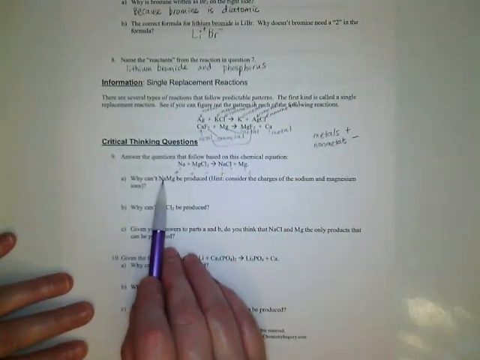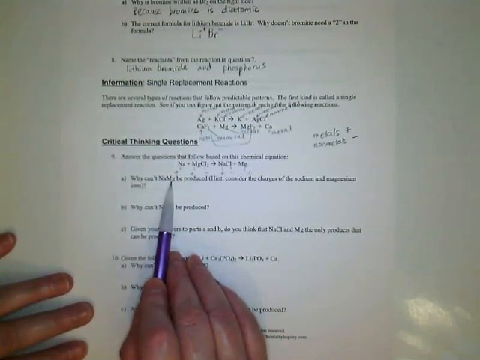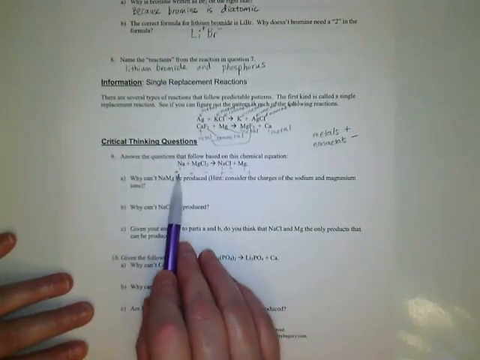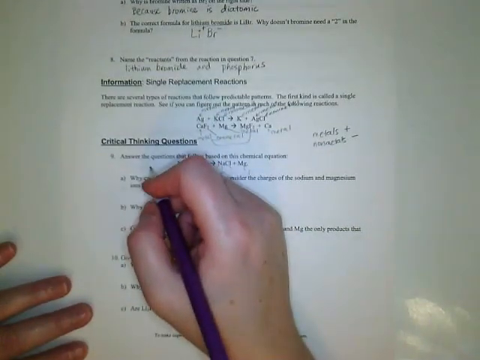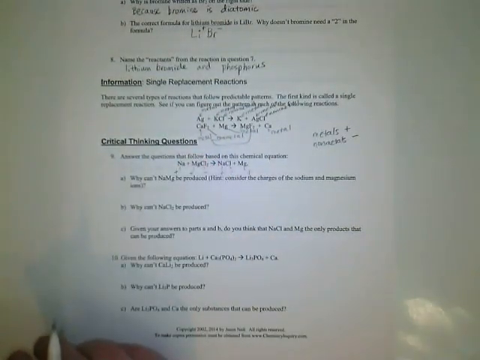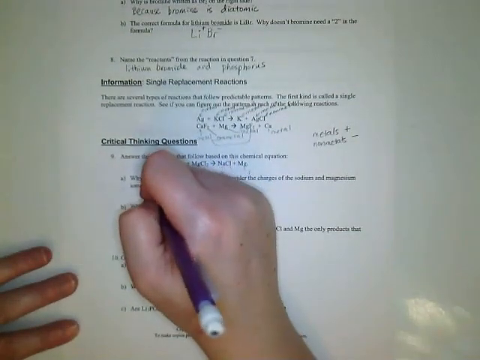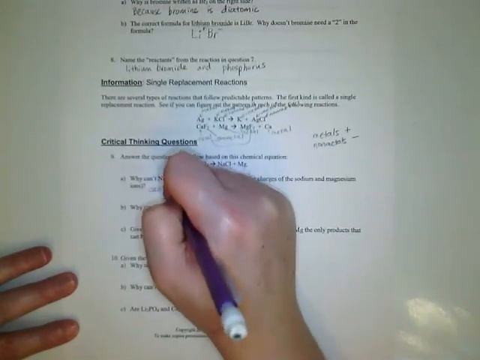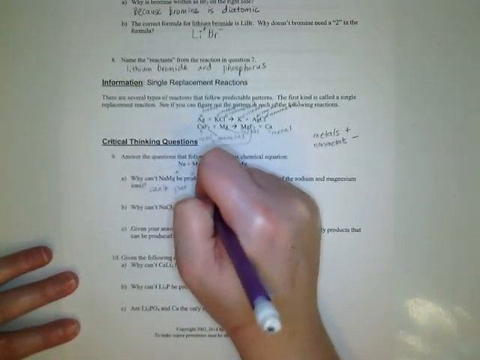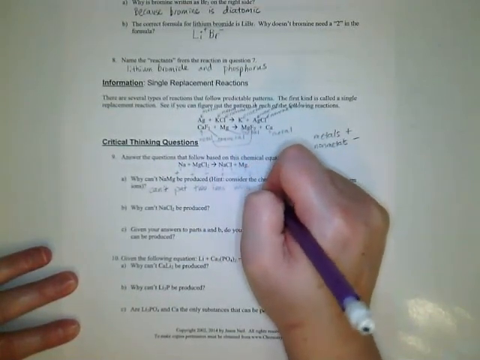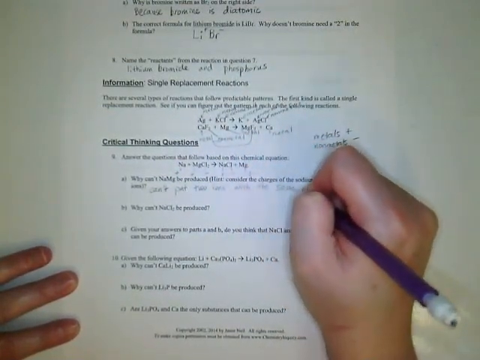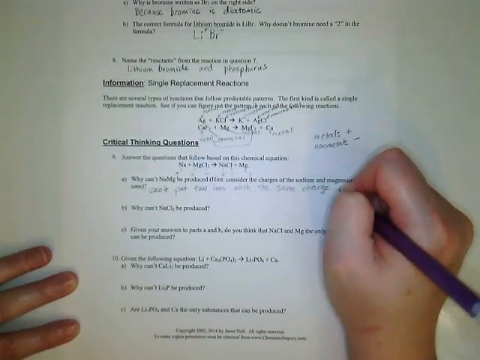So why can't sodium, magnesium be produced? What would I be putting together then? Two like charges. So the person who wrote this said that sodium ion cannot bond with magnesium ion because they are both positive. So you can't put two ions with the same charge together in a compound.